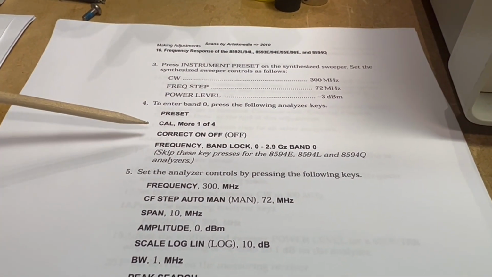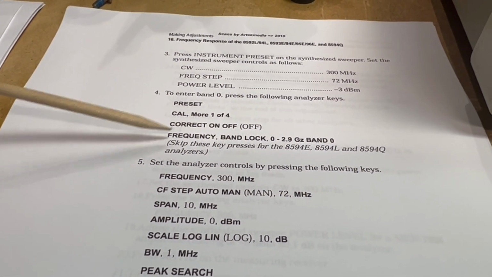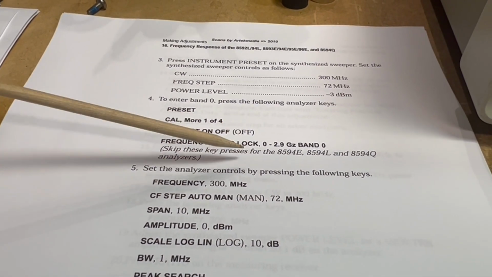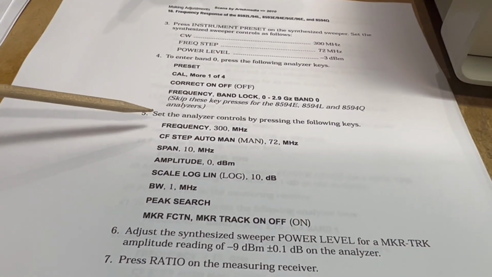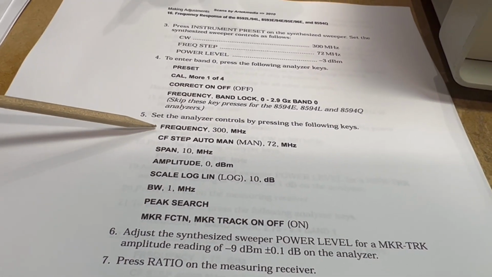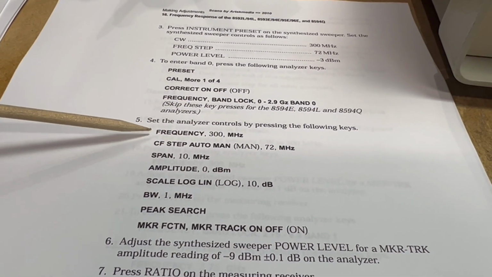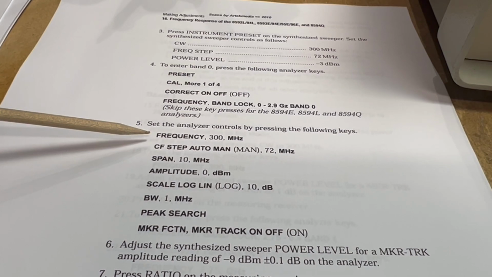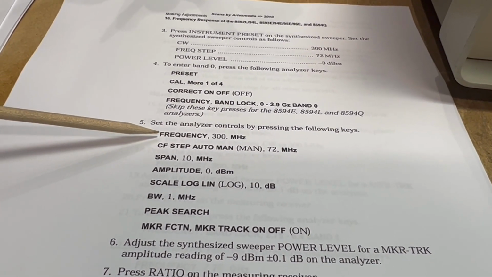After we set up our signal generator, we'll set up the spectrum analyzer, turn corrections off, and lock it to band 0, which is the 0 to 2.9 gigahertz. And then we'll set up the analyzer. So what this does is set our reference point here. We're referring all of the frequency measurements to a frequency of 300 megahertz.